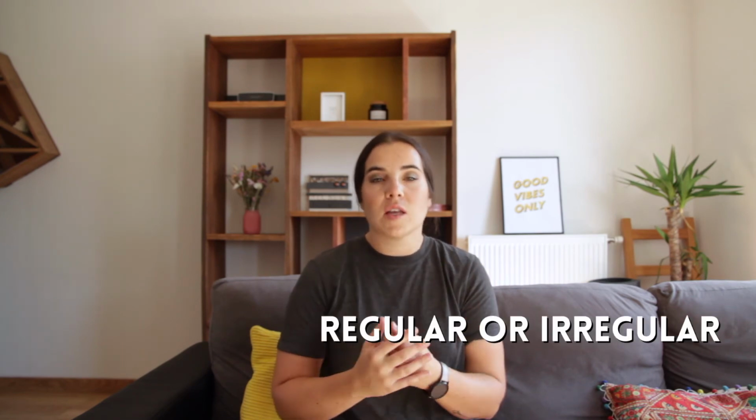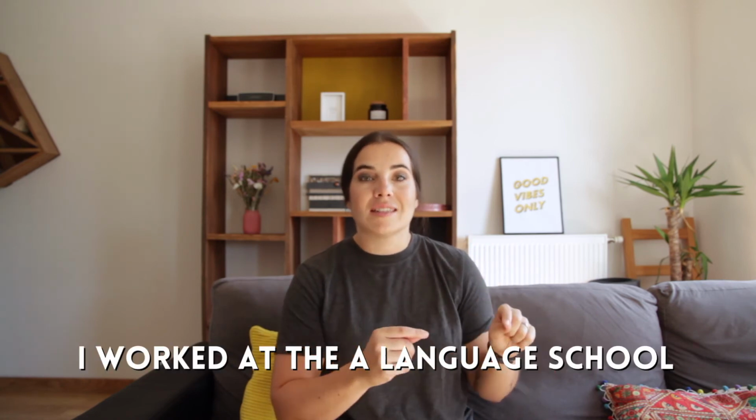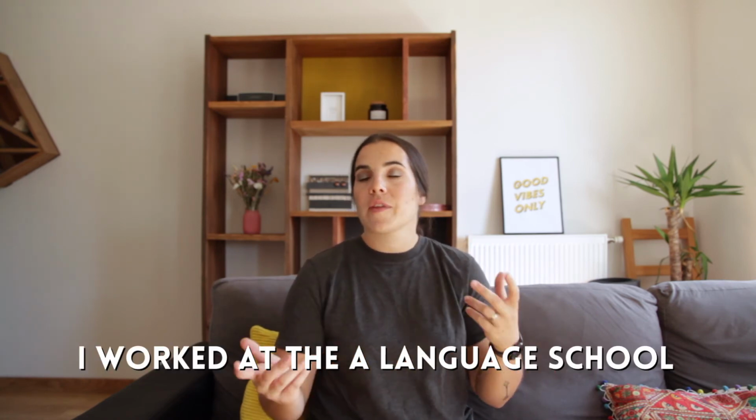Now, how do you use it? If you know your irregular verbs, you're going to have to choose. The verb is irregular, second column of the irregular verbs. If it's regular, you need to put ed. For example, I work at a language school. If it's in the past, I worked, ed, I worked at a language school.